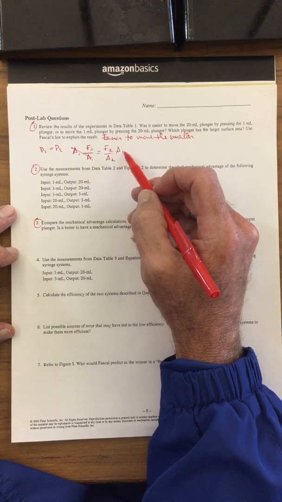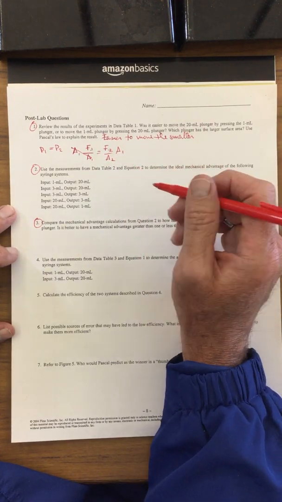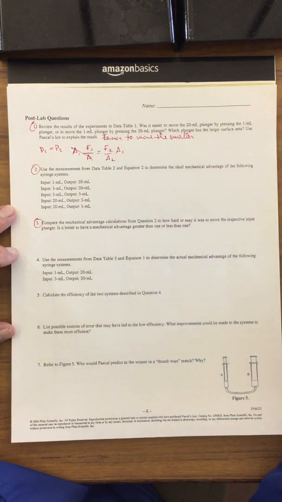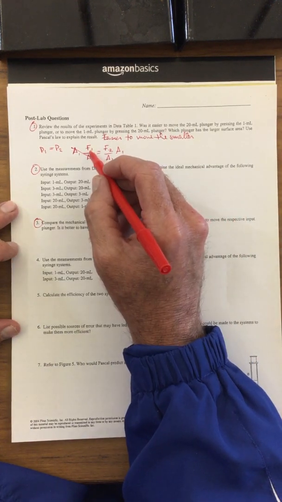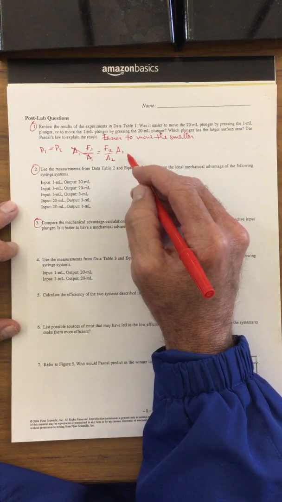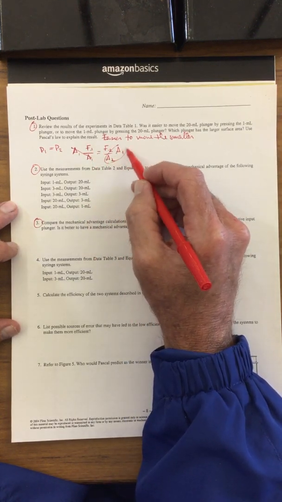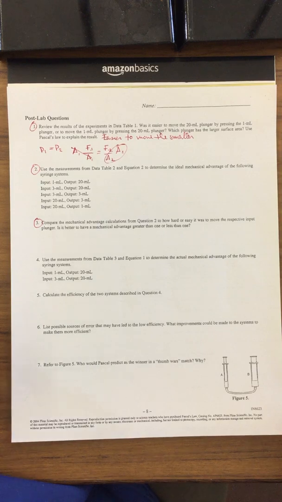A1 over A2. A1 is the smaller of the two, and the A2 is the larger. So if we rearrange Pascal's law in this way, what we see is that the force on the input is going to be the smaller because the ratio of the areas is actually going to be smaller.